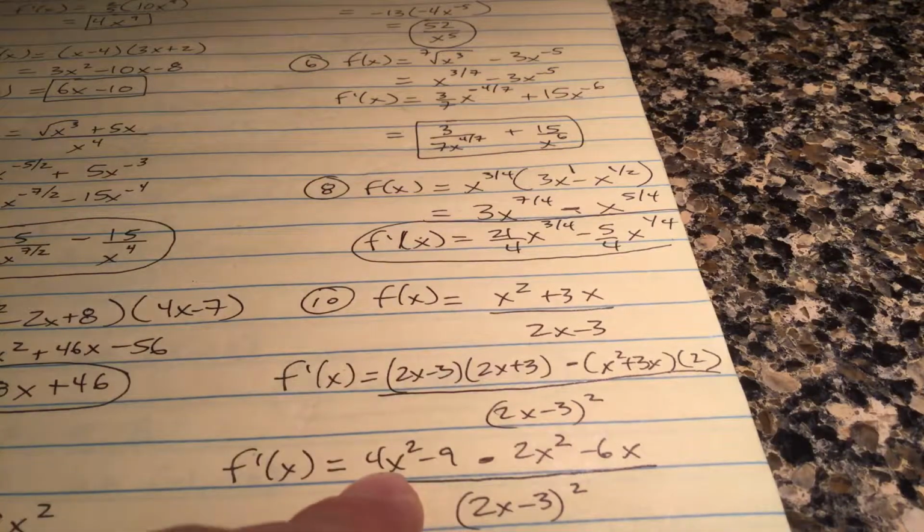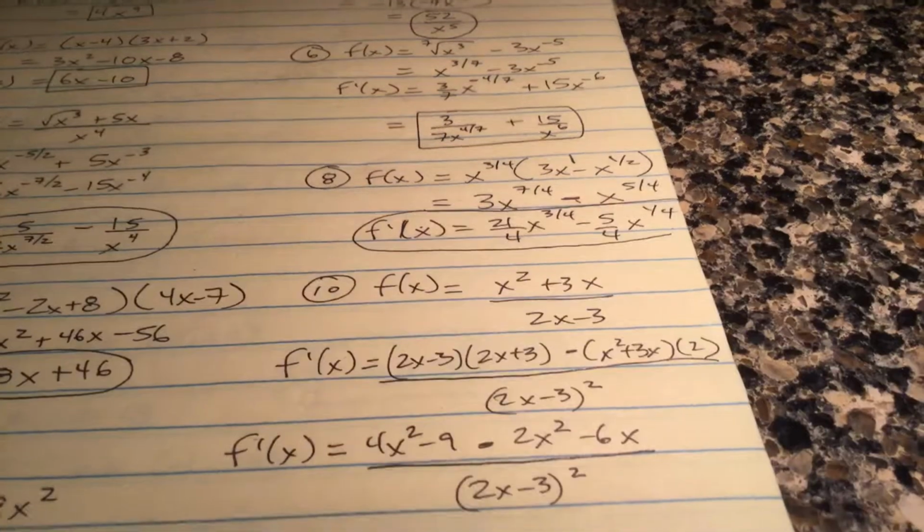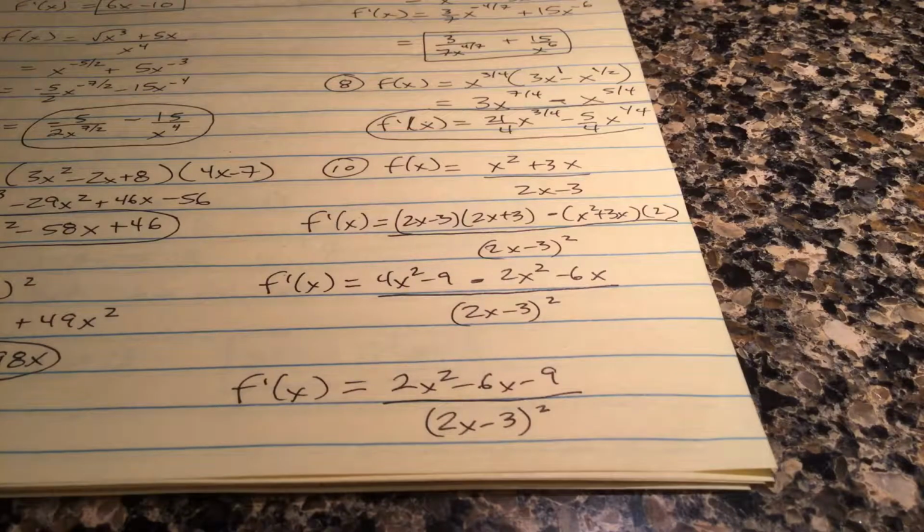These are conjugates right here. Make sure the negative goes through to both products there, and it will simplify to give you that. And that's it for 10. So that's a quotient rule question, being able to do that.